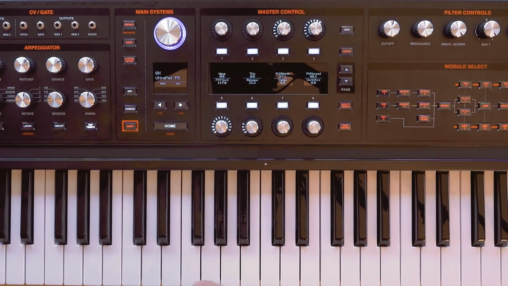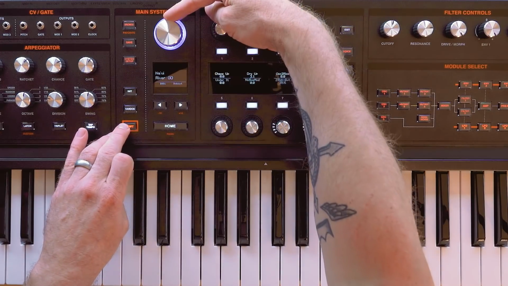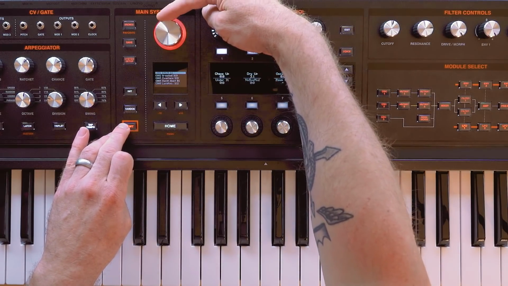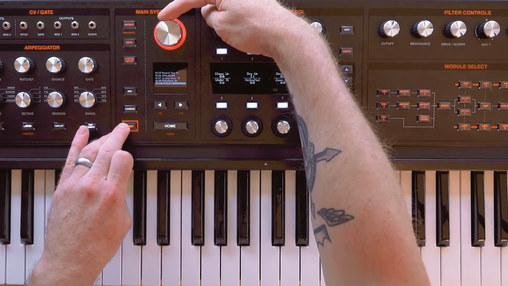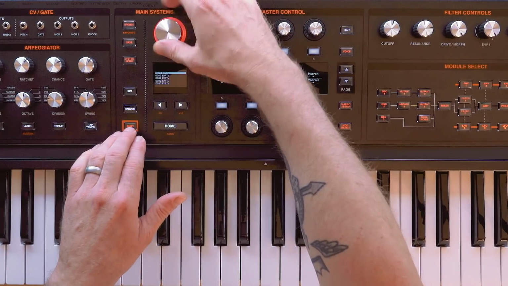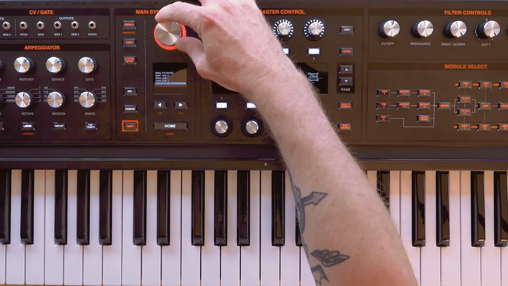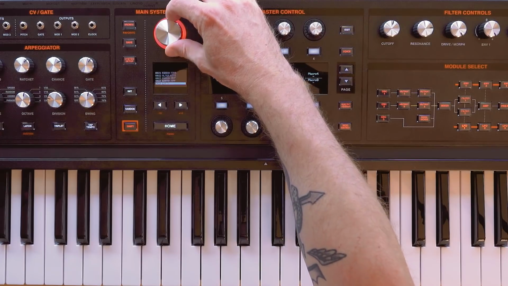So I just hit Home, which you'll be hitting quite a bit. So I'm going to hold down Shift and turn this, and it's going to move me through A, B, C, D, E of banks. And D and E come empty. I have started to write some presets to D. So I'm going to move to an empty preset.